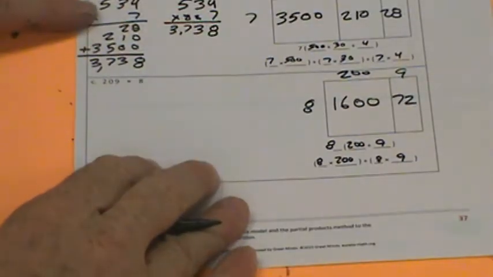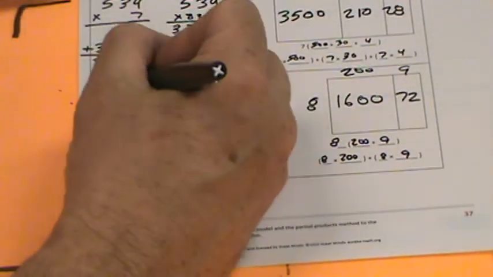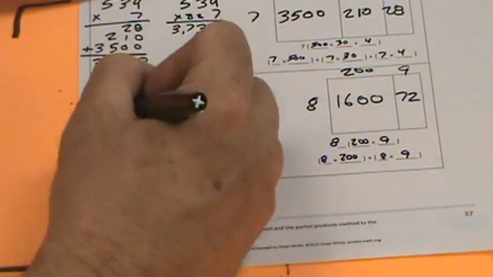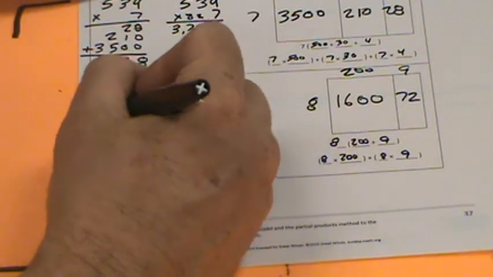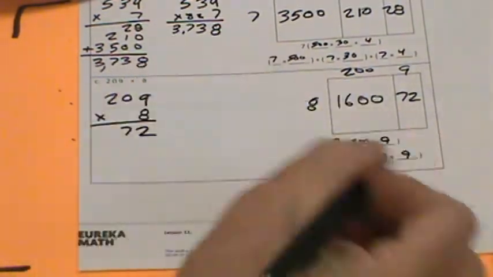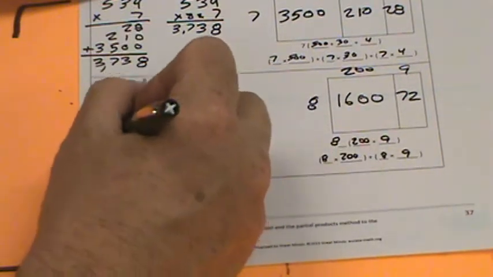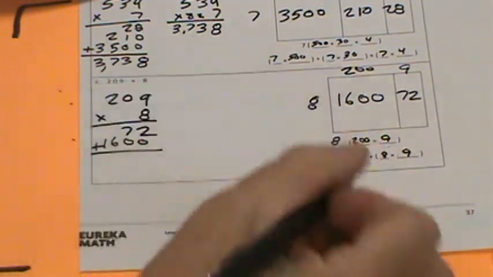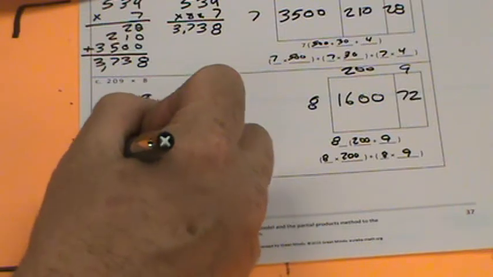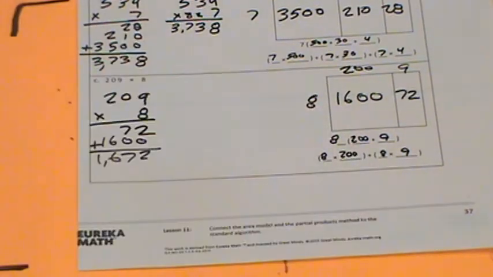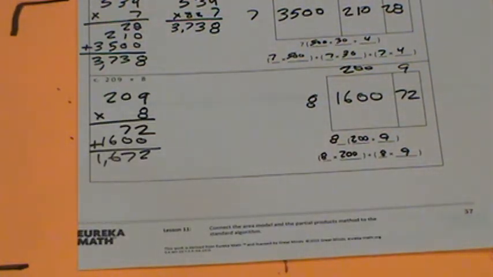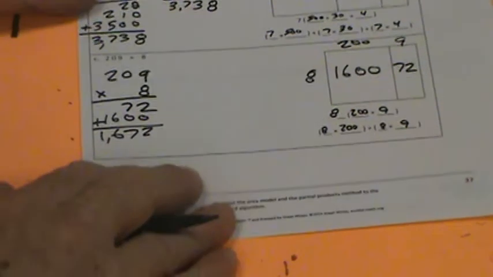All right, let's do the partial product first. 209 times 8. We already got our answers here. 9 times 8, 72. There's no 10, so we just go 8 times 2 is 1,600. Guess who's ready to add? We are. 2, 7, 6, and 1. 1,672. Now, time to visit Mr. Standard Algorithm.